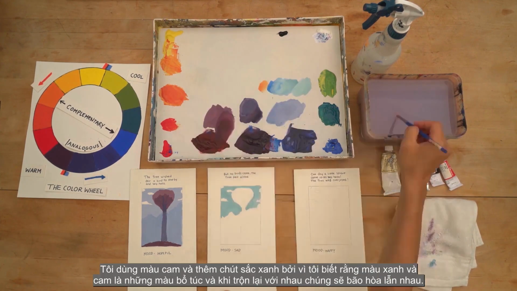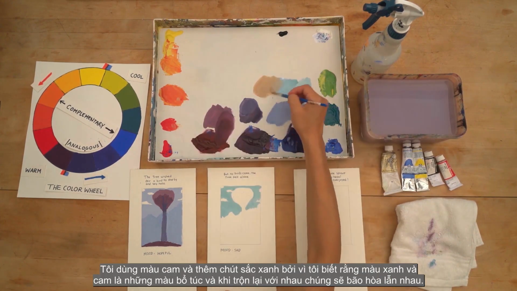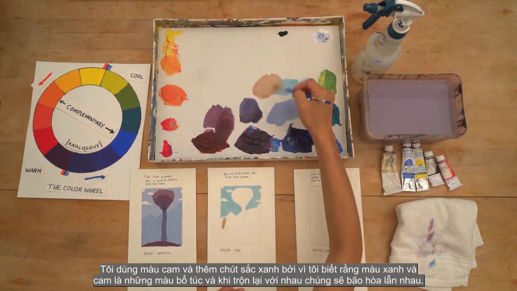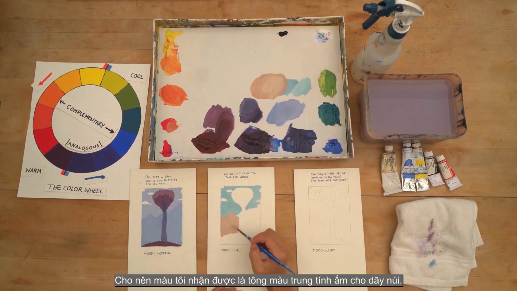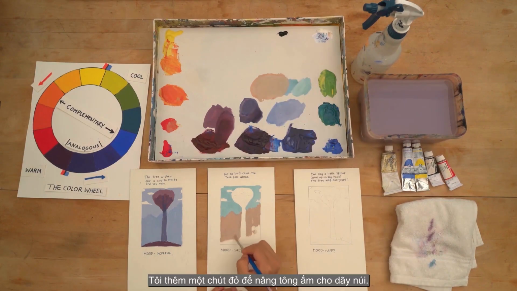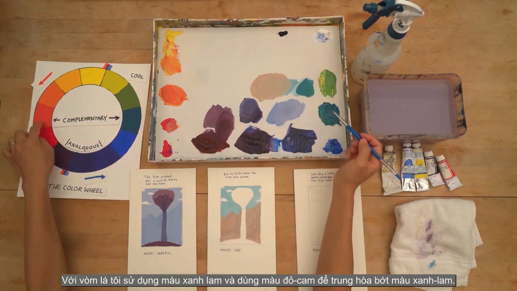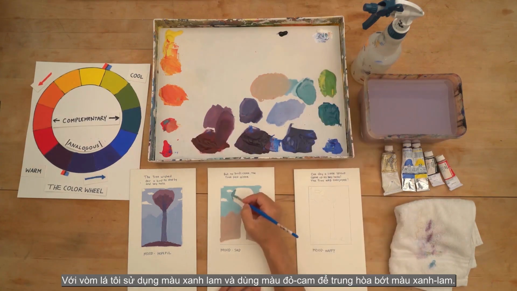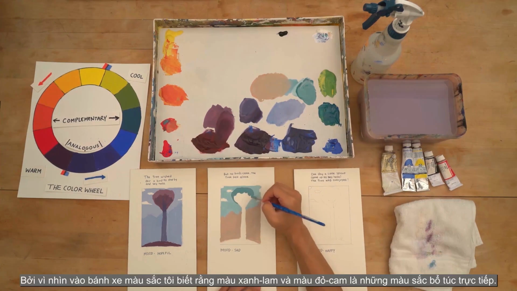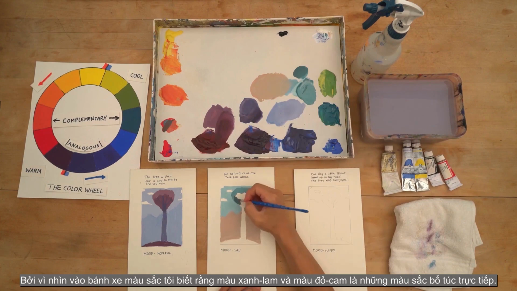I take orange and add a little bit of blue because I know that blue and orange are complementary colors, and when mixed together, they desaturate. So what I get is a warm, neutral color for the mountains. I add a little bit of red to make it just a little warmer. For the leaves, I use blue-green and use red-orange to desaturate the blue-green a little bit, because looking at the color wheel, I know that blue-green and red-orange are complements.